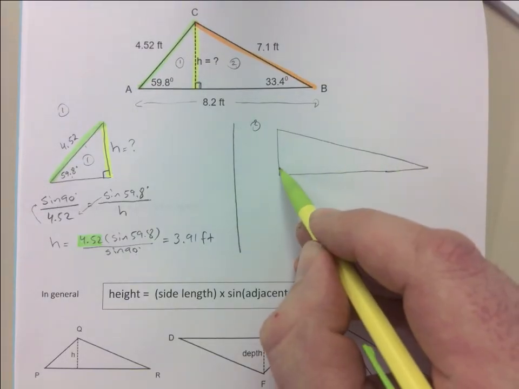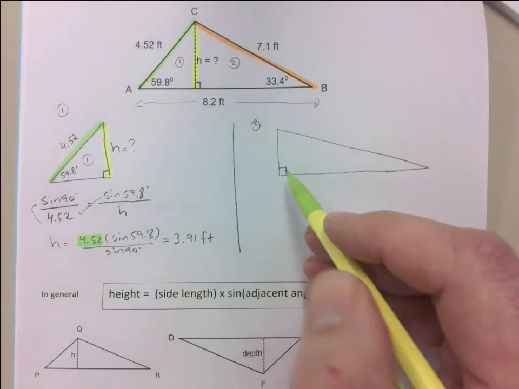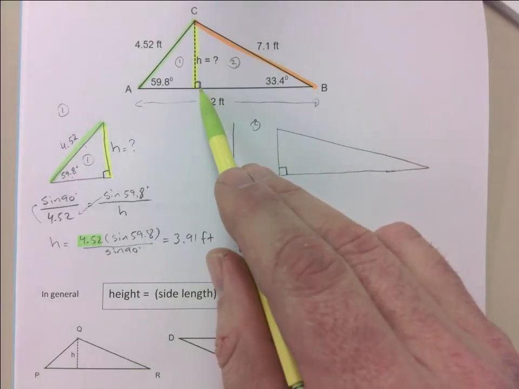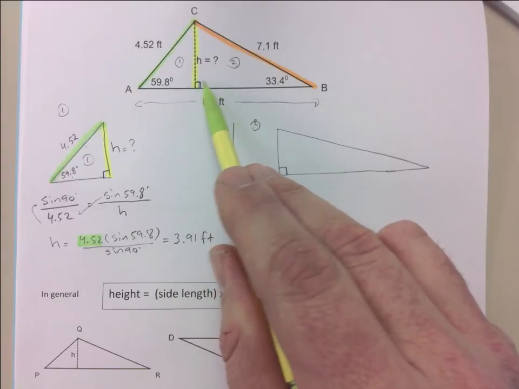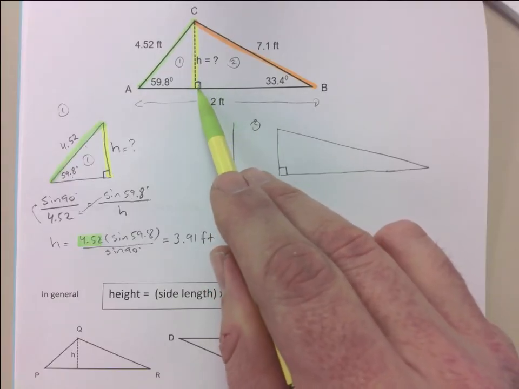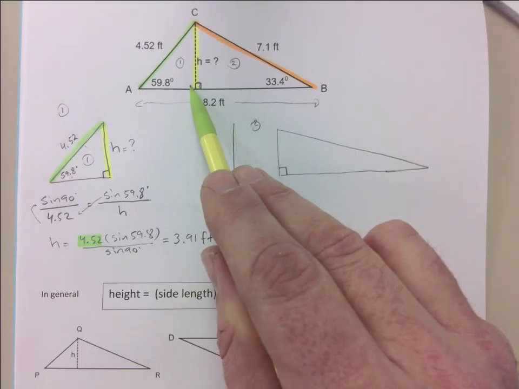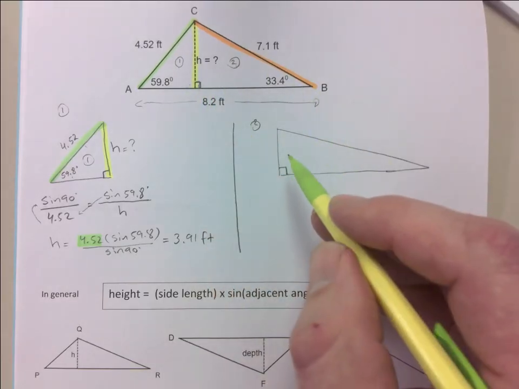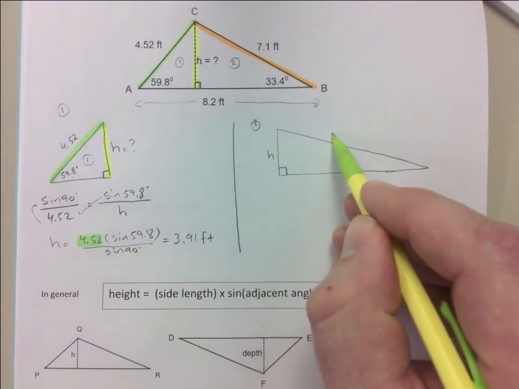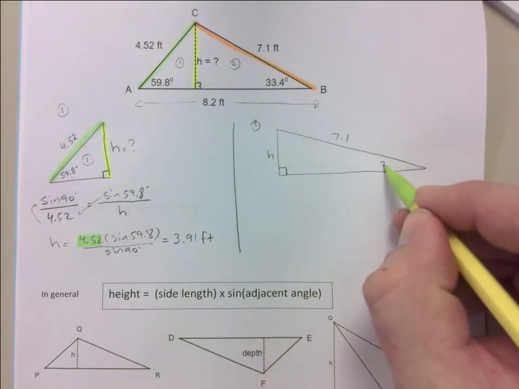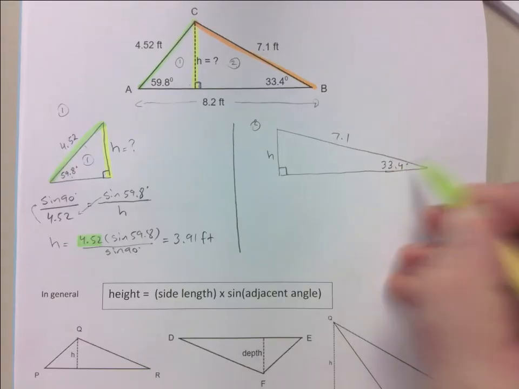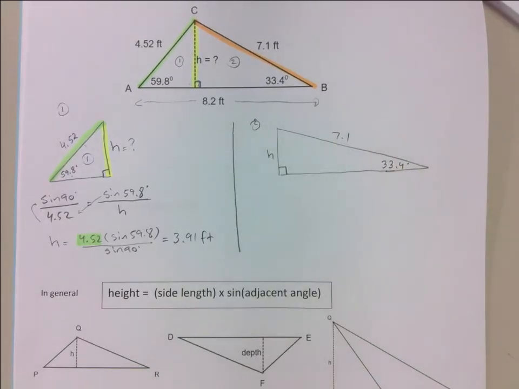This is a 90. By the way, when we do 90s, we don't bother putting a 90 on both sides of that. We just make one 90 and it's implied that the other one is 90 because it's a straight angle, right? Height, 7.1, 33.4 is given.